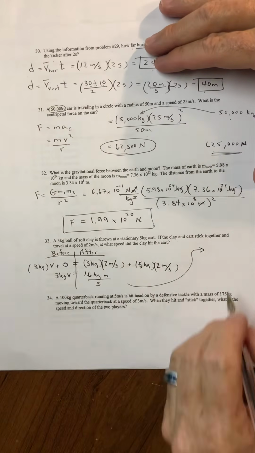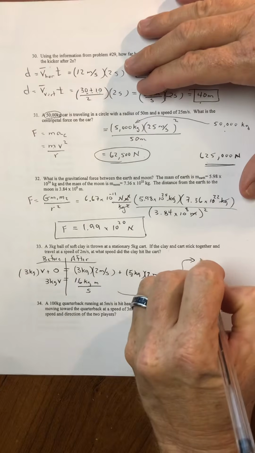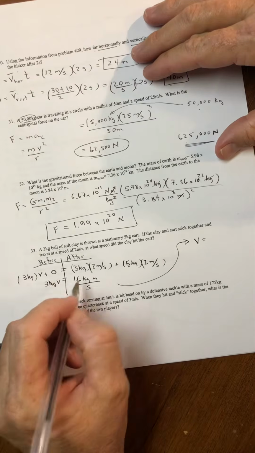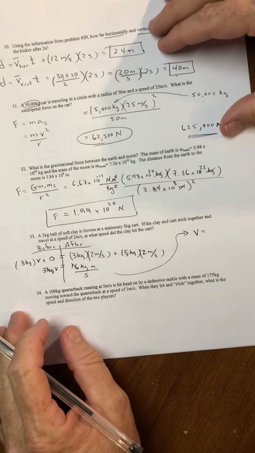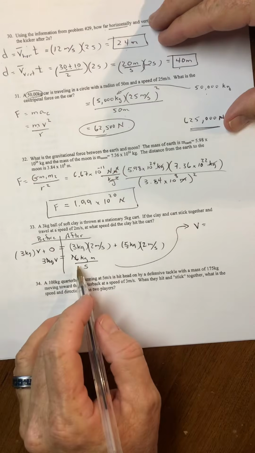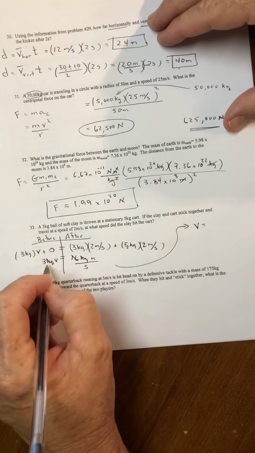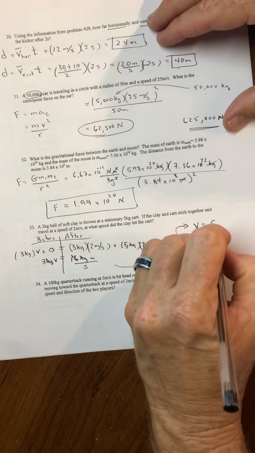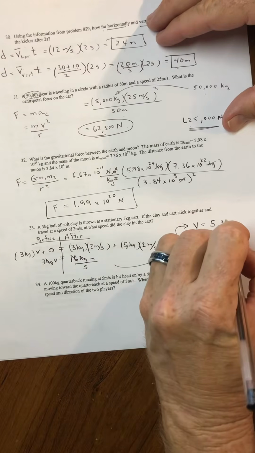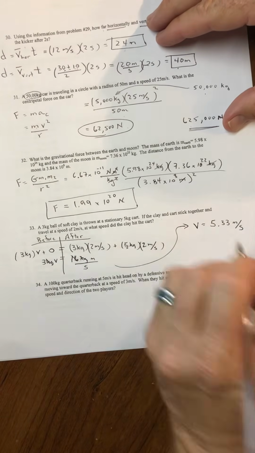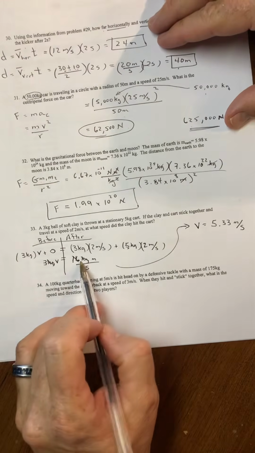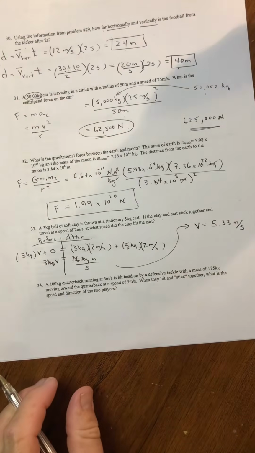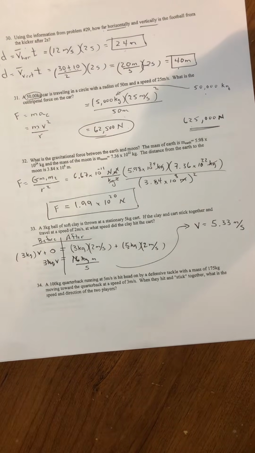And so, just to give me some room here, I would finish this by saying, okay, so v is, and I guess I would cancel off the kilograms there. And then, oops, kilograms, not the 16. And then the 16 would be divided by 3. So that would be 5 1/3 meters per second. I think, let's see, 3 goes into 15 five times and then 1 left over. Okay, yeah. So 5 and 1/3 would be the speed.